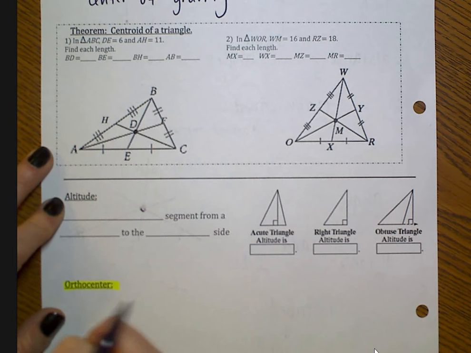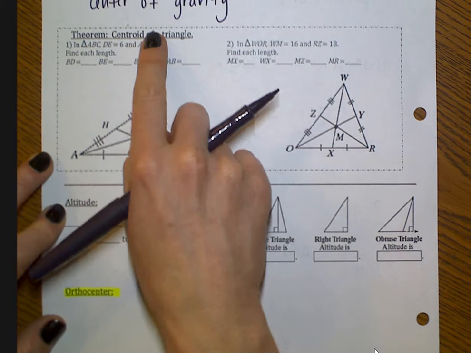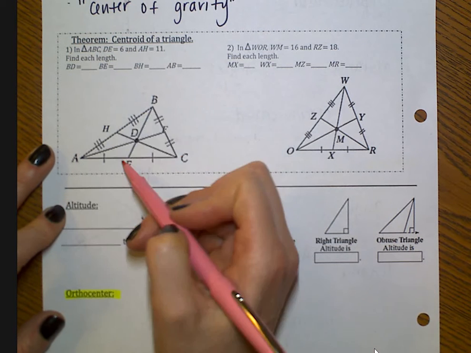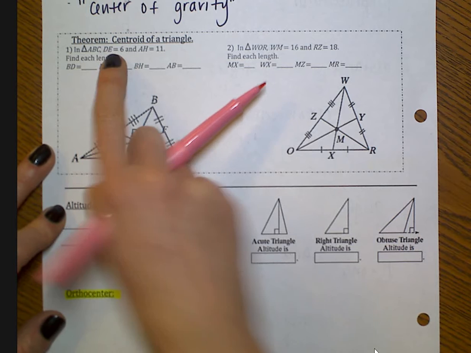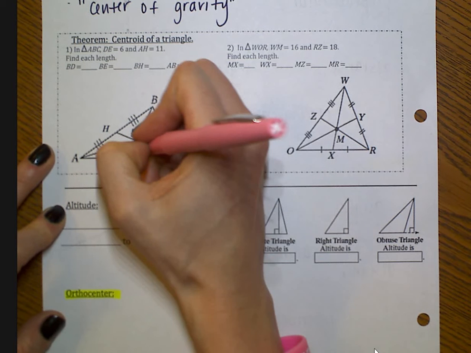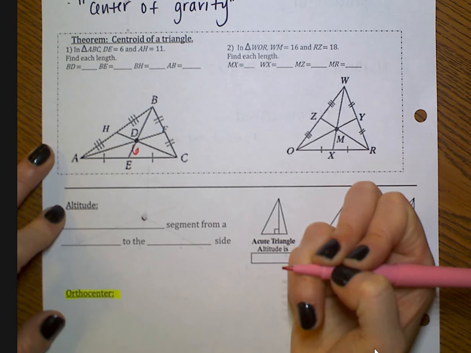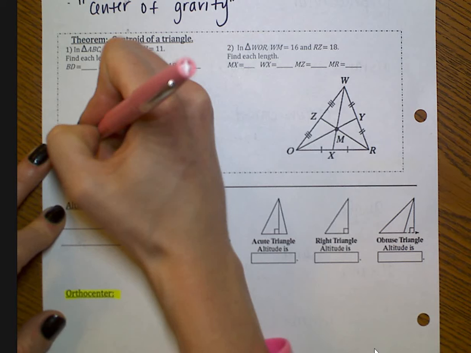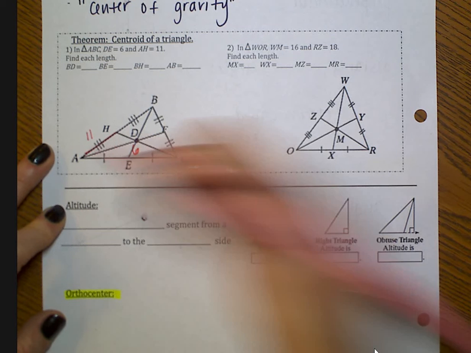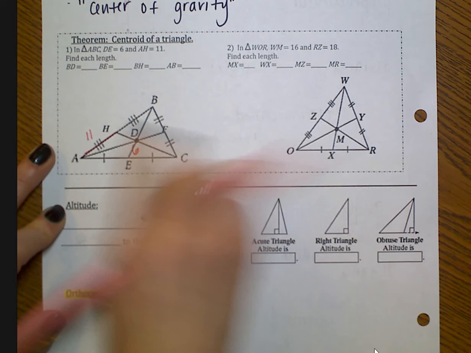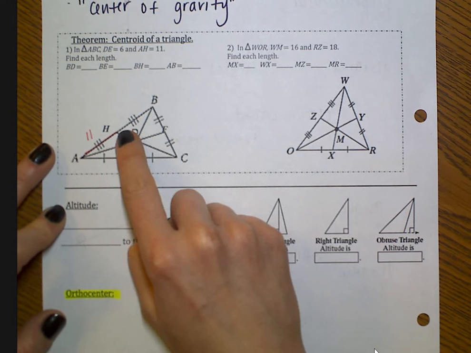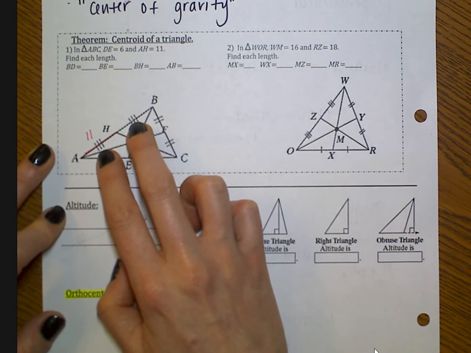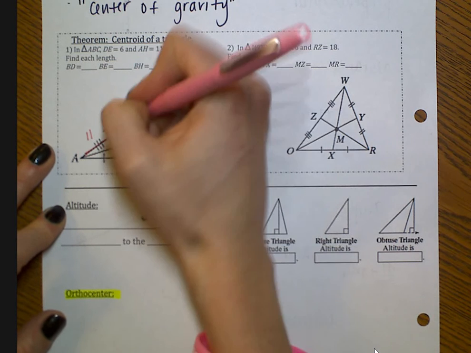Something happens along with it being the center of gravity with the centroid. So notice that they're telling you some lengths on this picture here. They told me that DE is 6, so that's right here. They told me also that AH is 11. Okay, so AH is here, one of the sides of the triangle. We got to find all these different pieces. Now, finding, let's see, BH, that should be pretty easy because those two pieces have 3 marks on them. That means that they're congruent. So if AH is 11, BH is 11.